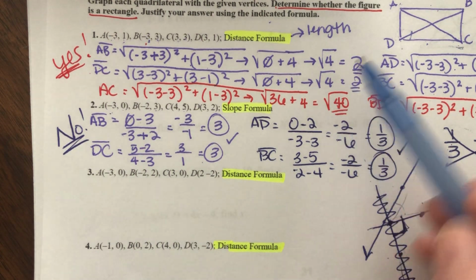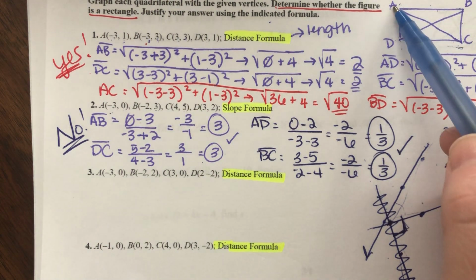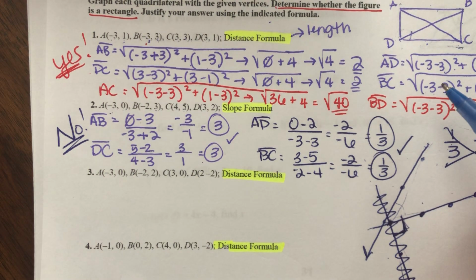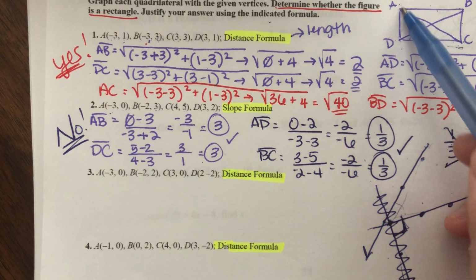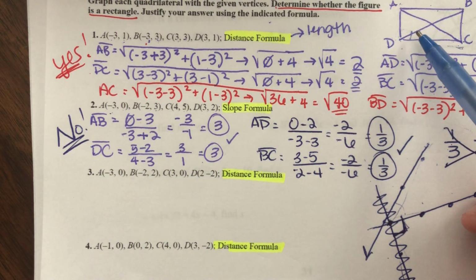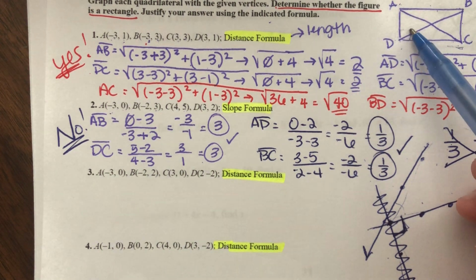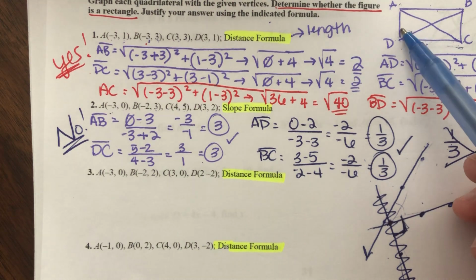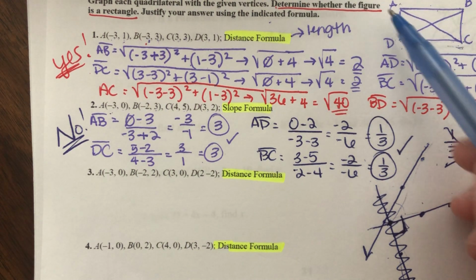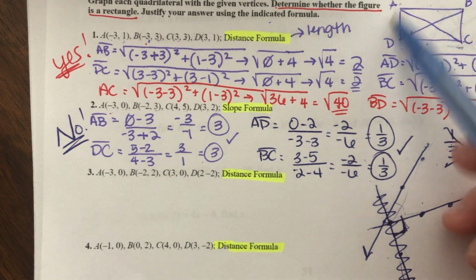For the slope formula, you have to prove both pairs of opposite sides are parallel, have the same slope. So this guy and this guy. And that shows it's a parallelogram. And you have to show that one pair of adjacent sides are perpendicular, that they have opposite slopes, negative reciprocals. Once you prove that one pair form a 90-degree angle, then in a parallelogram, we know that all the angles have to be 90 degrees, right? So then that would make this a rectangle, okay?